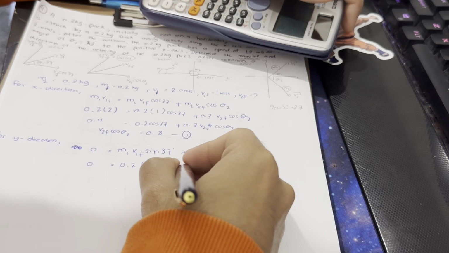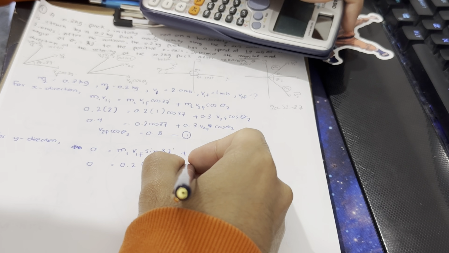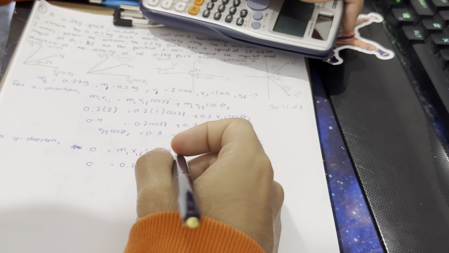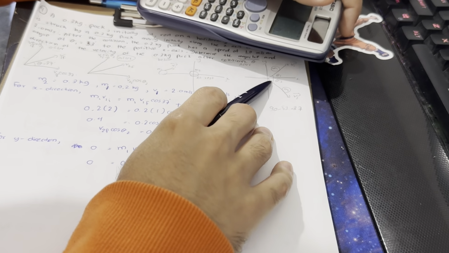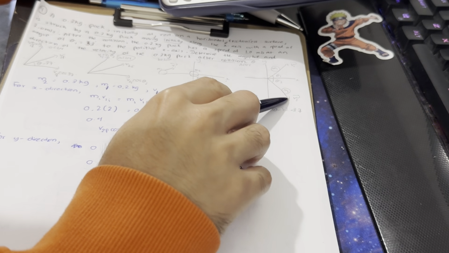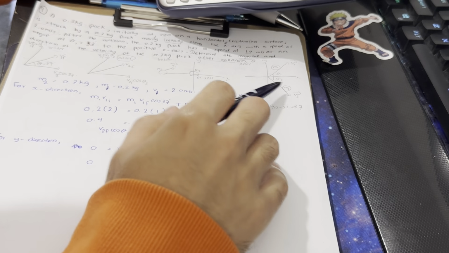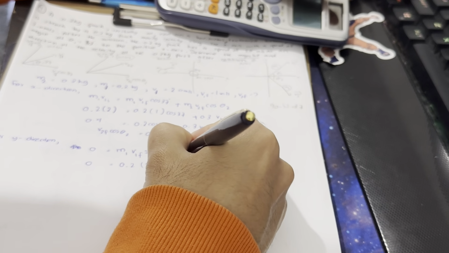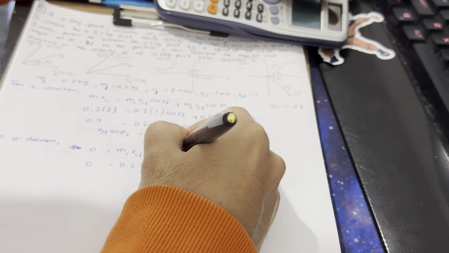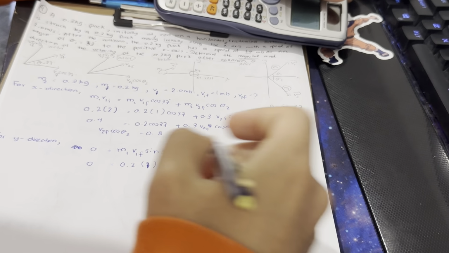For the y direction, this one is going down, so we need to change the direction to minus.